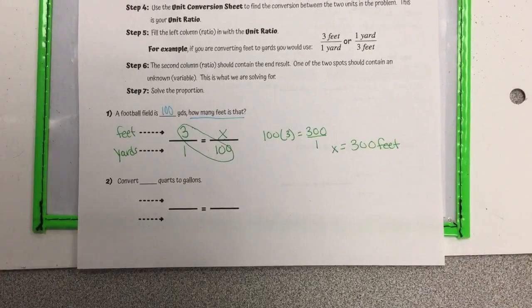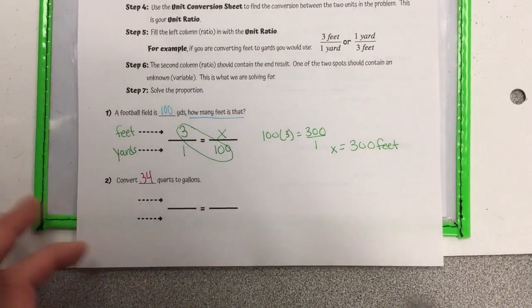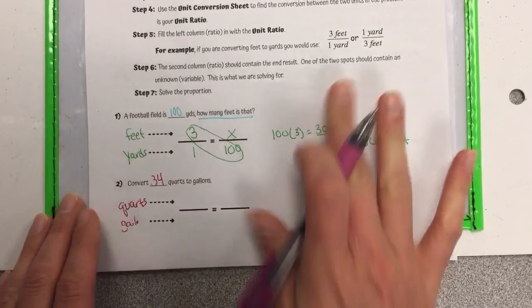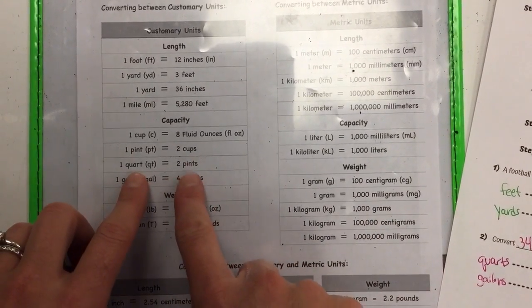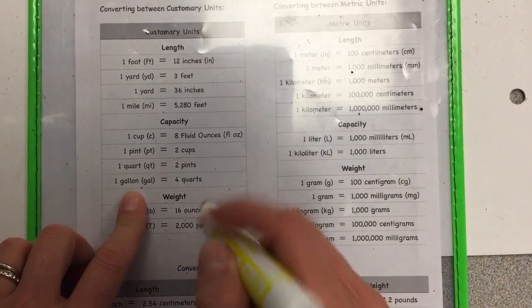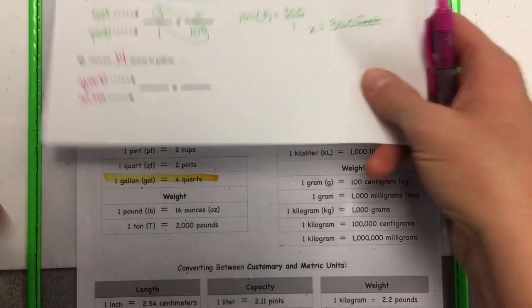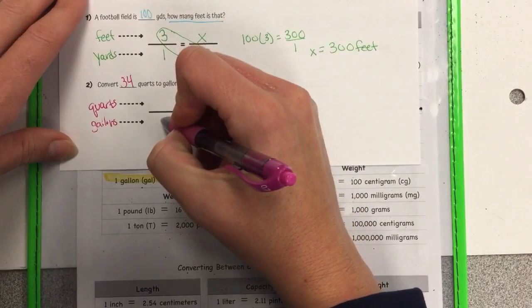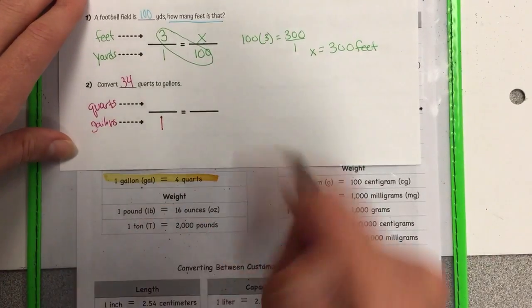So for my second problem, I need to convert 34 quarts to gallons. So I know that my labels that I'm going to use are quarts and gallons. I'm going to go ahead and look at my chart, and I'm going to try to find the quarts and the gallons. When I find quarts and gallons, I'm going to go ahead and highlight that so we can really focus on that one. It tells me that 1 gallon equals 4 quarts. So if I get my sheet back, I can say that 1 gallon equals 4 quarts.